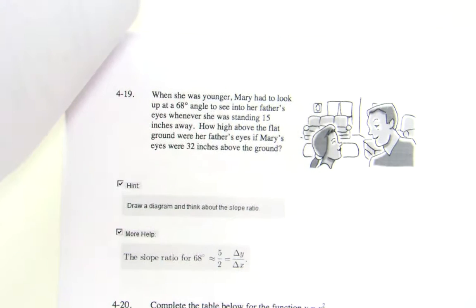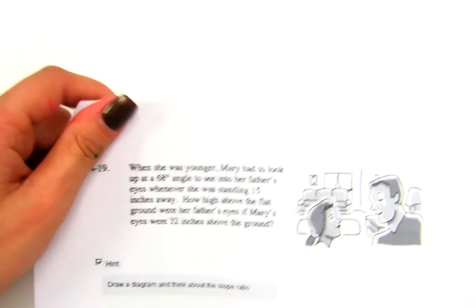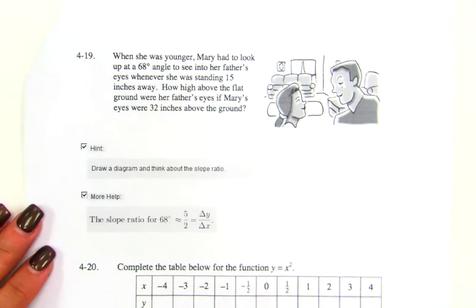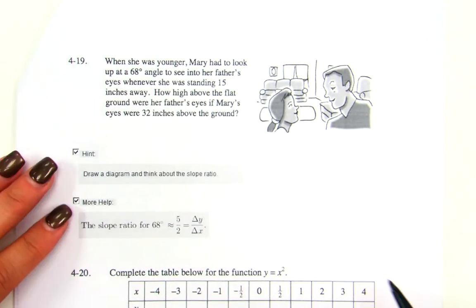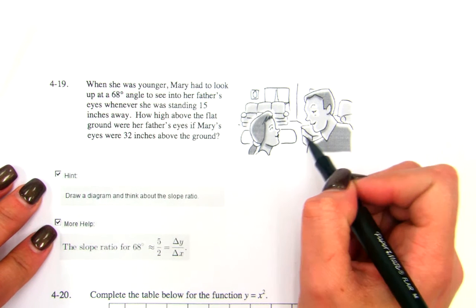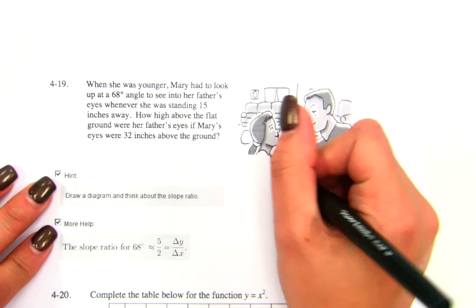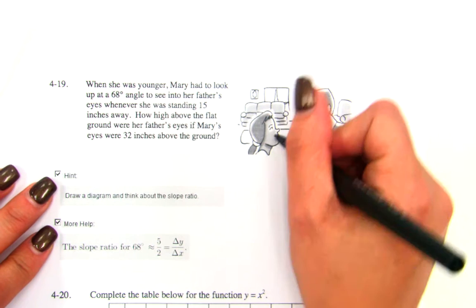All right, 19. I'm going to draw a picture for you, and hopefully it'll actually help, because I'm not going to do the work, since you should know how to do tangent ratios, but I will draw a picture, because sometimes those are a little bit better than anything. So I'm going to use the picture in the book, because it actually does help a little bit. I'm going to draw this out.